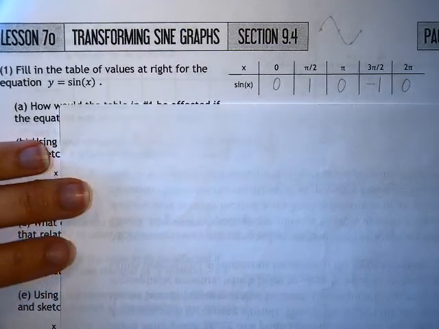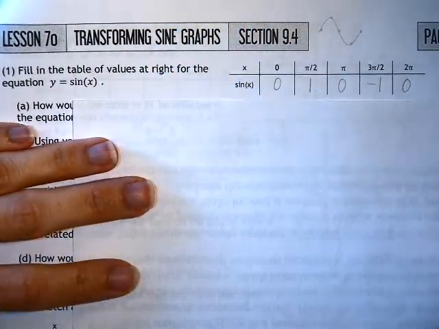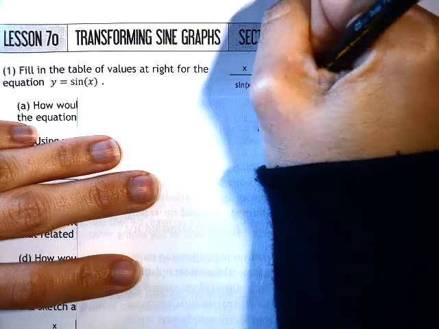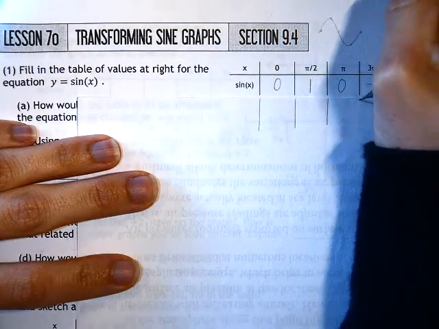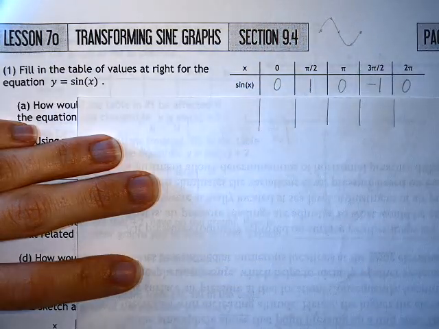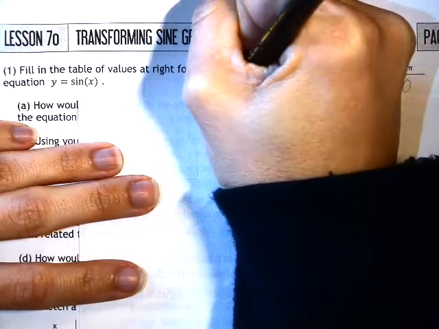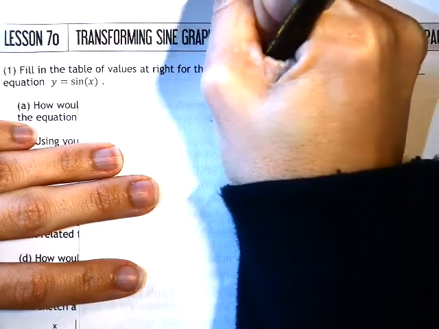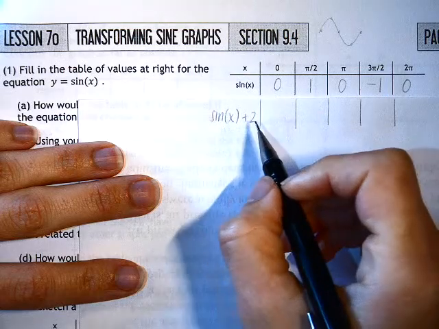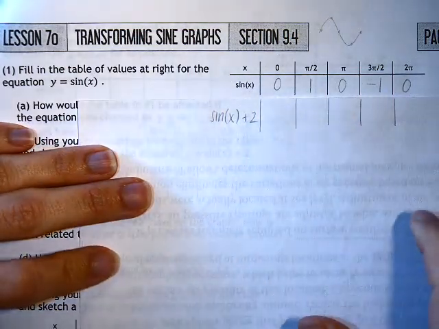What if it was sine of x plus 2? Now you can almost pretend as if the table is being extended a little bit, and that it's almost like we're creating a new situation. Sine of x plus 2 means taking our answer from the previous sine of x and adding 2 to it.